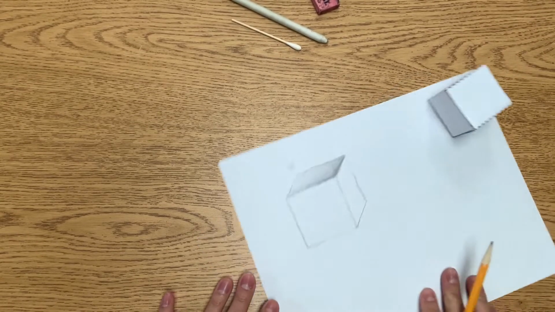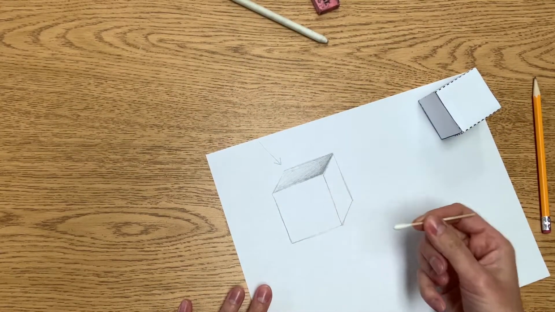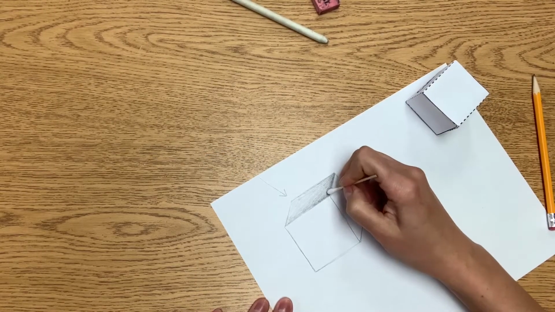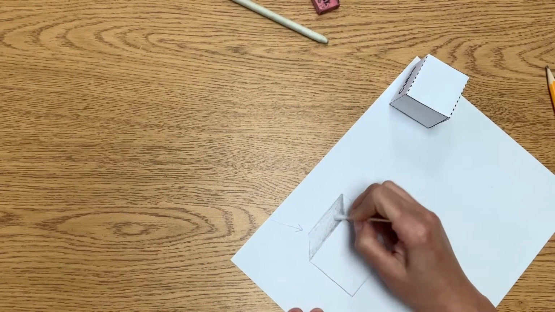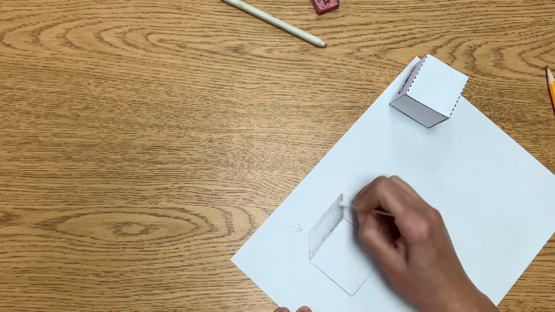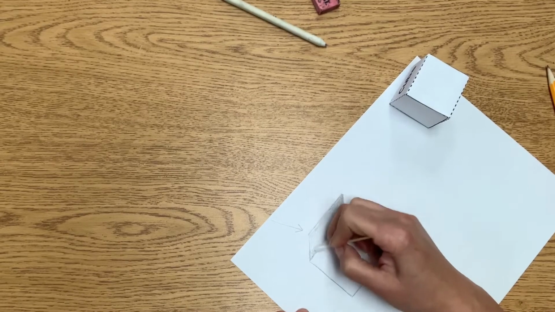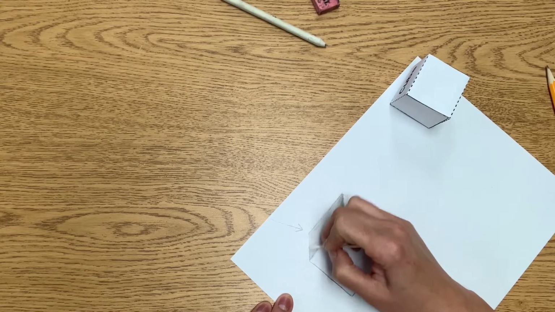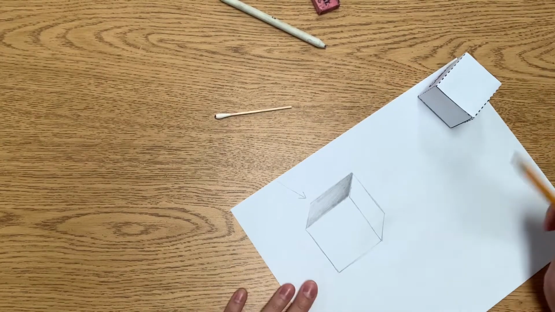Okay, so now that I've got some value on the top of my cube, it's time to blend it. On the first worksheet, I used the tortillion stump to blend. This time I'll use the Q-tip to show you that it's basically the same thing. You're going to use that to spread your graphite and get an even, smooth surface across the top of your cube. All right, so there's the top of my cube.